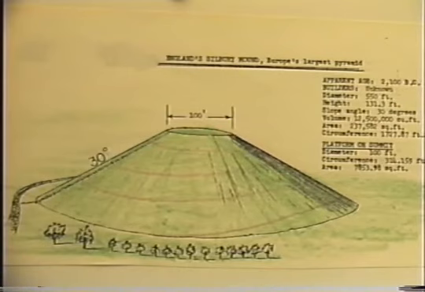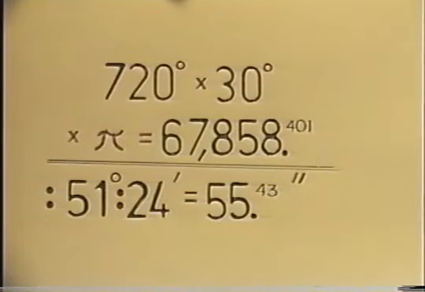2 circles, one at the base, the other at the top. That's 2 360-degree circles, or 720 degrees. Consistent slope angle of 30 degrees, and pi. A parallel of latitude drawn at precisely 51 degrees 24 minutes and 55.43 seconds crosses right over the center of Silbury. Again, the pi ratio is required in addition to its visual message.